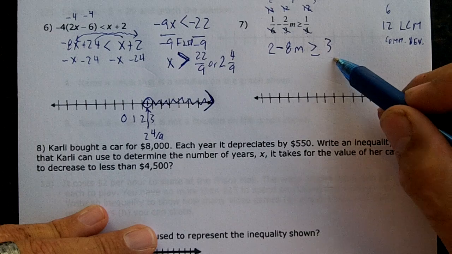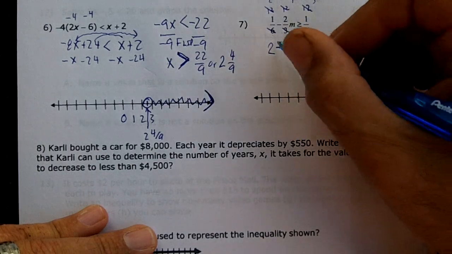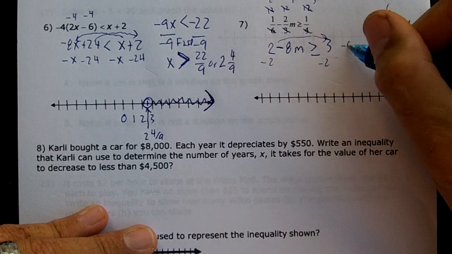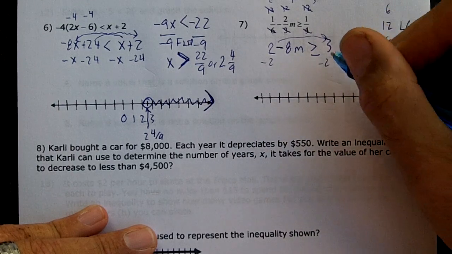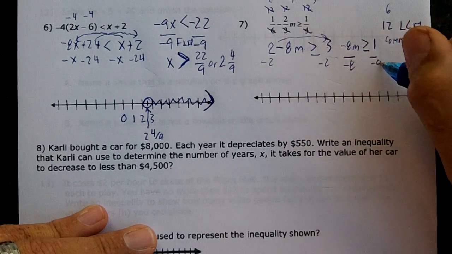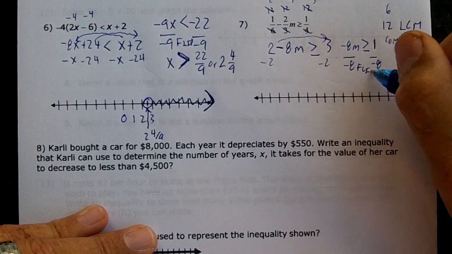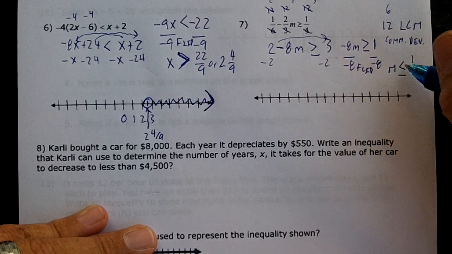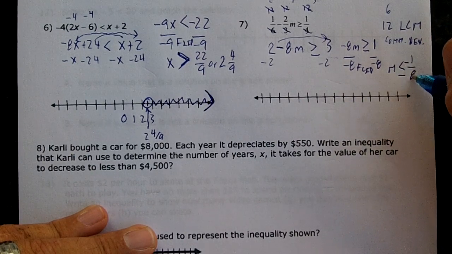Now then, my inequality has no fractions. I'm going to move across the 2. I'm going to get -8m greater than or equal to 3 minus 2 is 1, and I'm going to divide by -8. And I'm going to flip, aren't I? So I'm going to get m less than or equal to a negative 1 over 8.